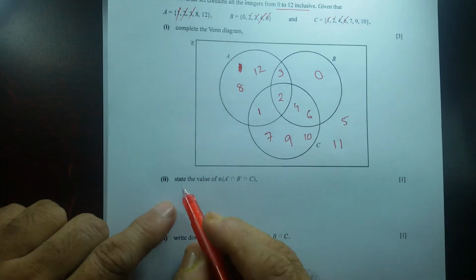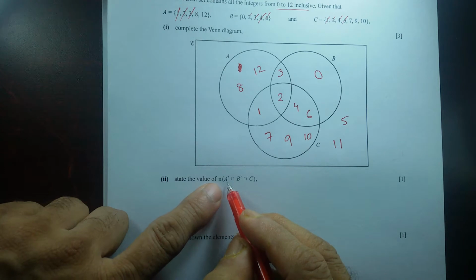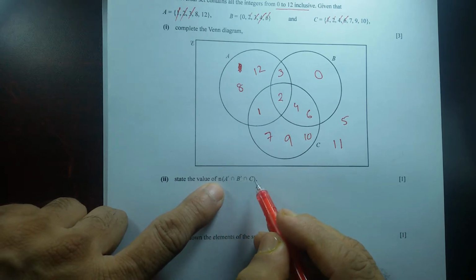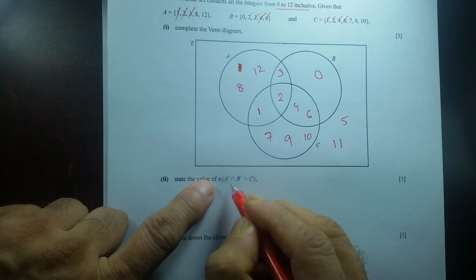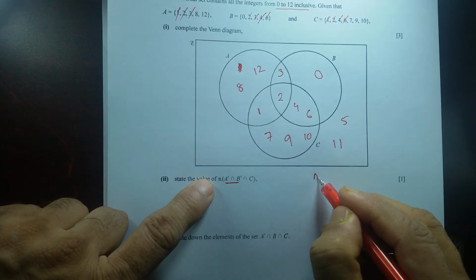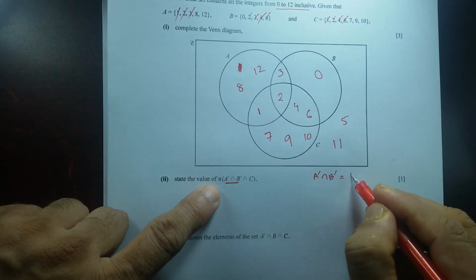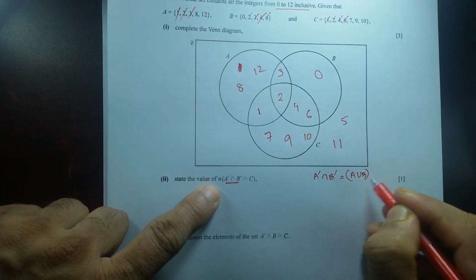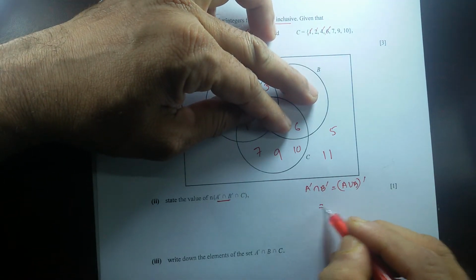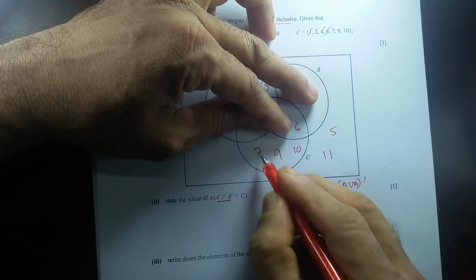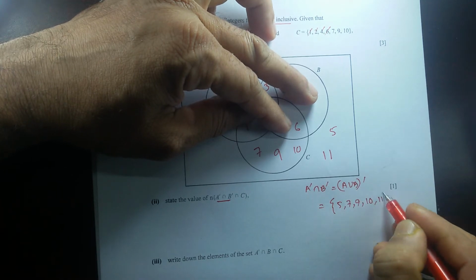Now I'm going to state the number of elements in A prime intersecting B prime intersecting C. Let's see, I'm going to use De Morgan's law here. A prime intersecting B prime is as good as the complement of A union B. So the complement of A union B gives me 5, 7, 9, 10, and 11.